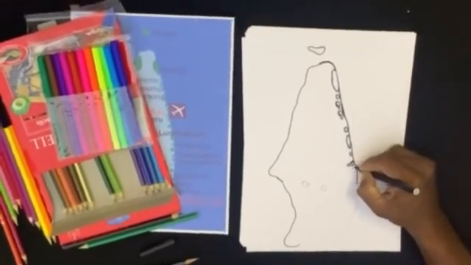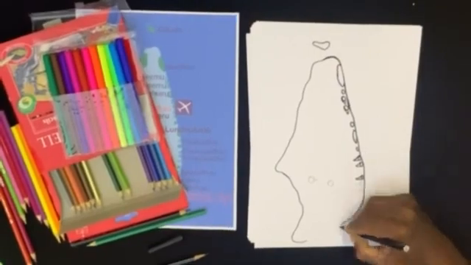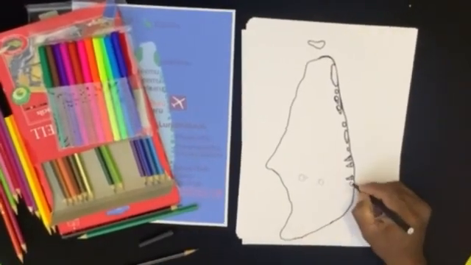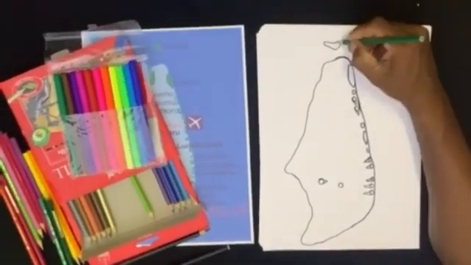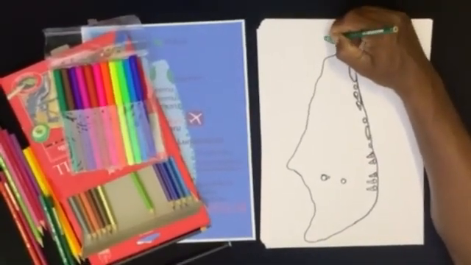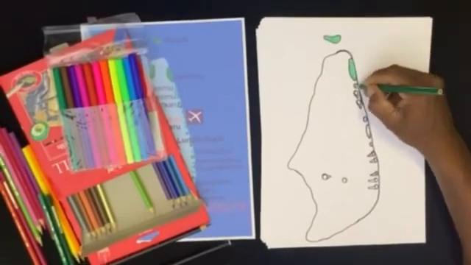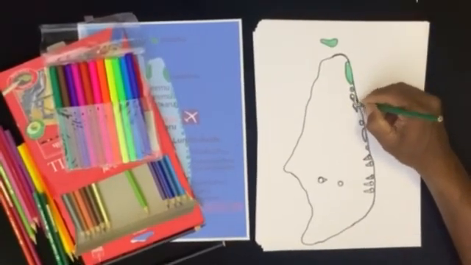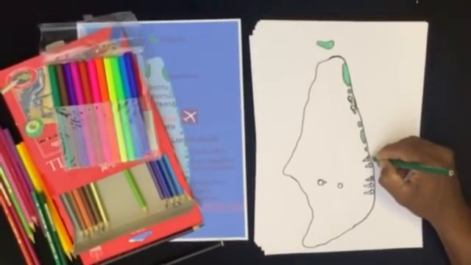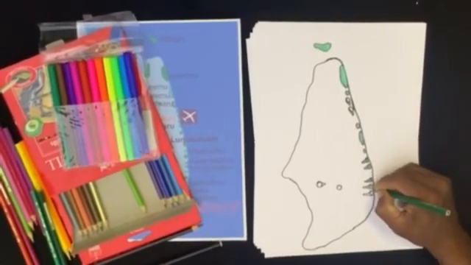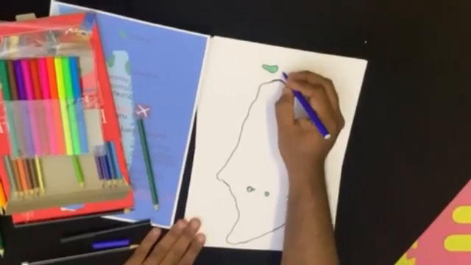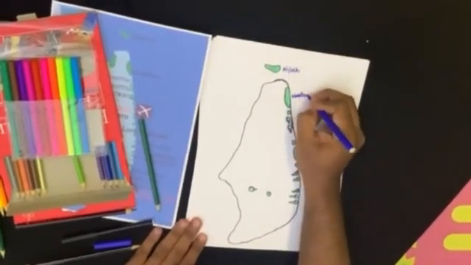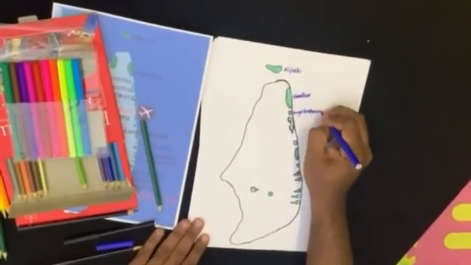So here I have drawn a sketch map of my atoll, Ra atoll, and I have labeled all the inhabited islands in my atoll. And also I have used red color to label the capital island and the remaining islands in blue.